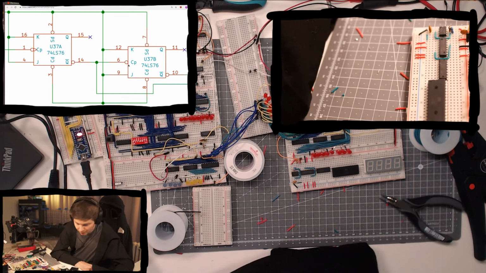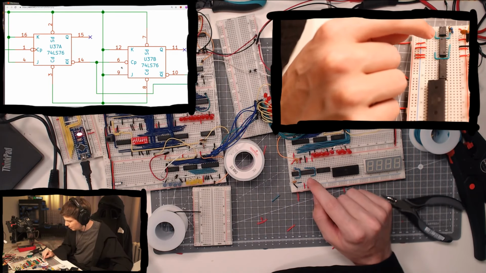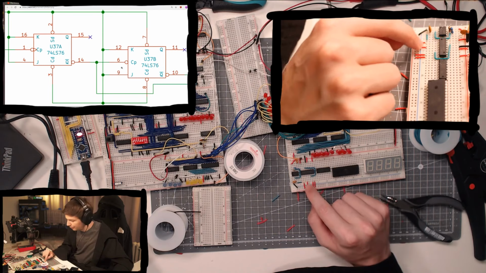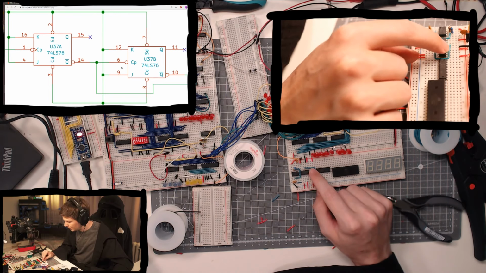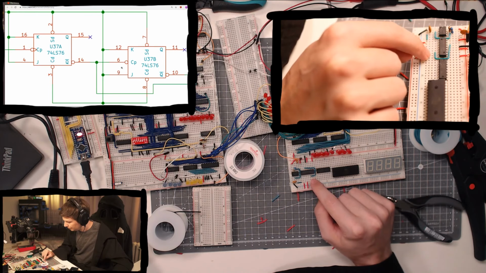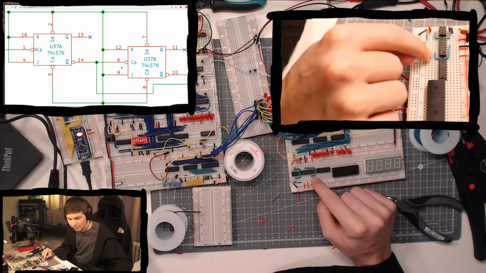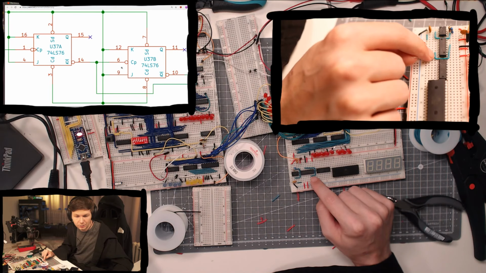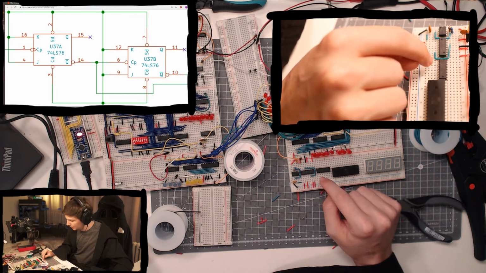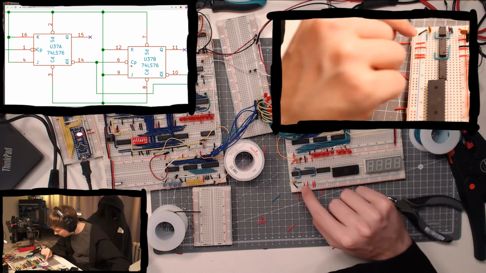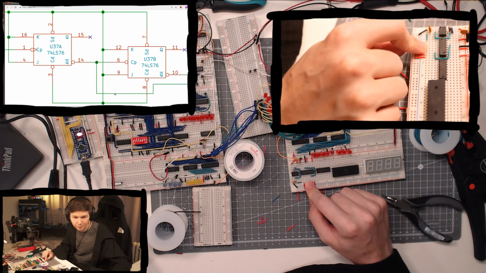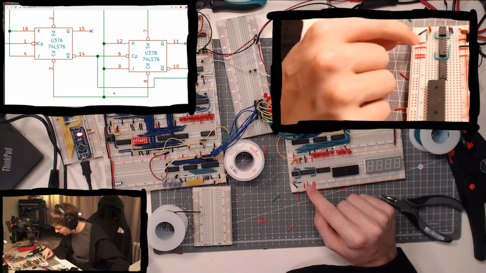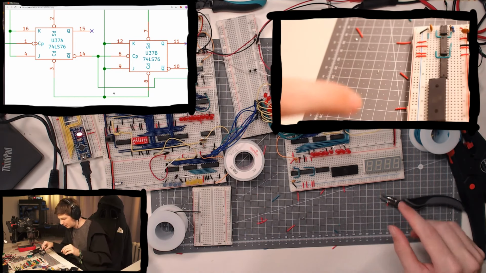Okay, so we have one input connected. We have 14 connected to 6. So which are not connected? 3 is not connected. 3 needs to be connected to... Oh, 3 is also a VCC connection. Okay. 3 also needs to be connected.